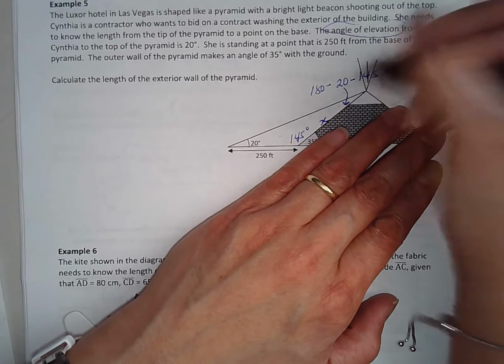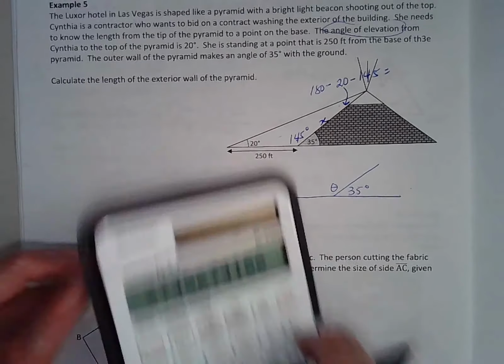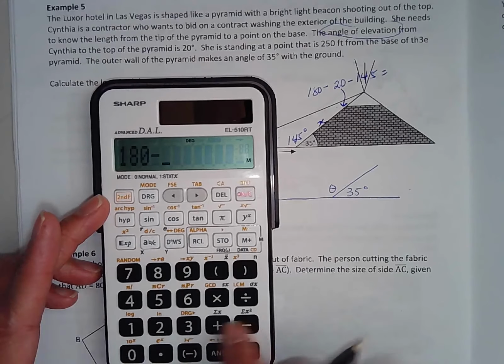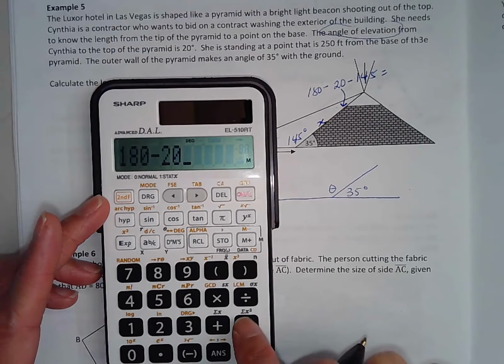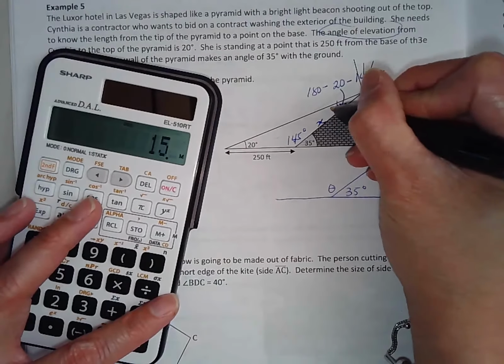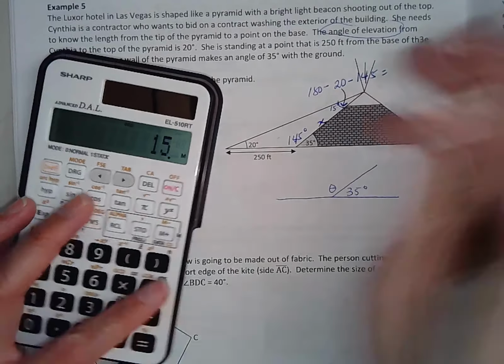So this tiny sliver there is going to be 180 minus 20 minus 145, and that tiny sliver of angle there is 15 degrees.